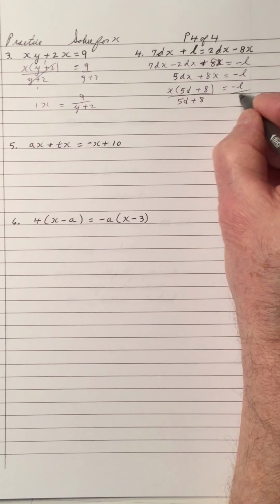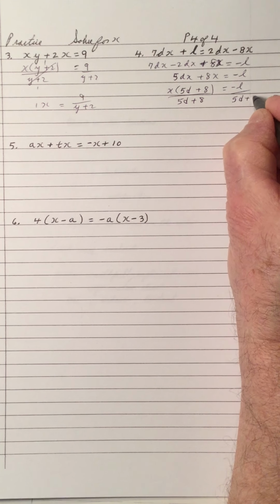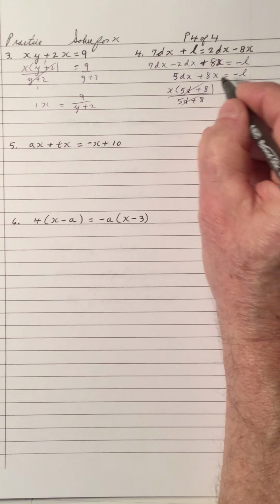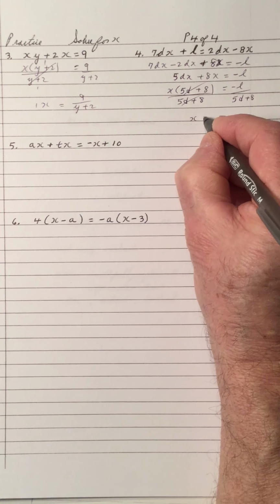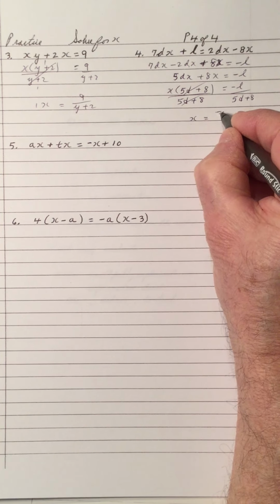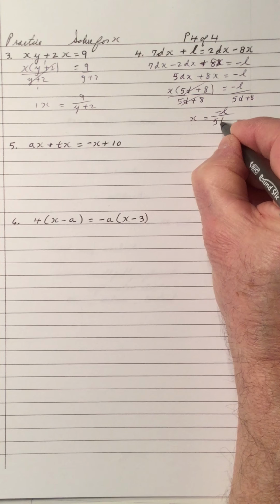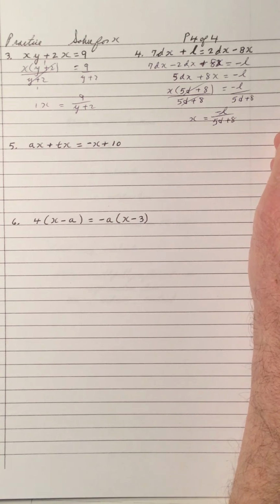5d plus 8 on each side. When I divide, these two cancel out. I get an x, and that's negative L all over 5d plus 8.